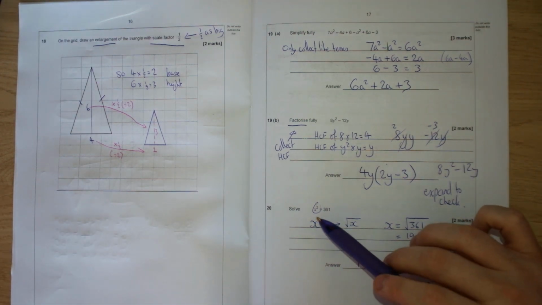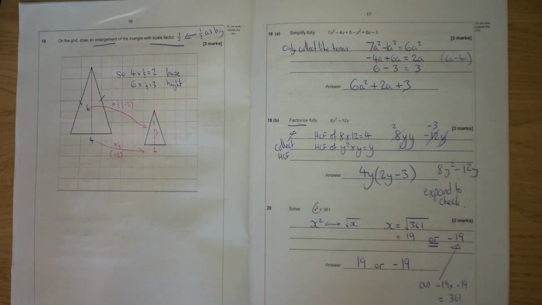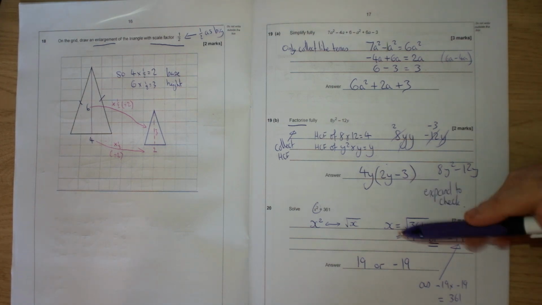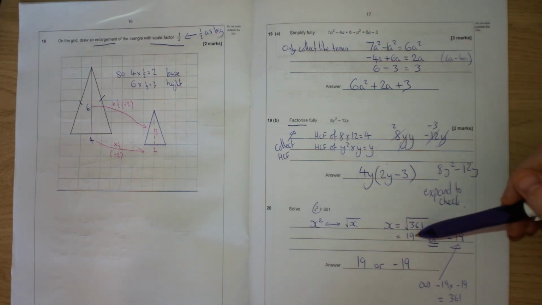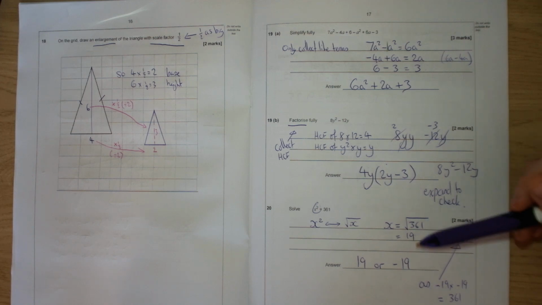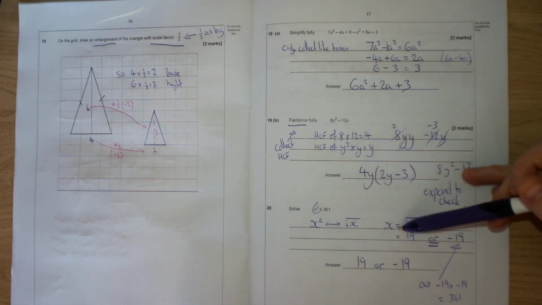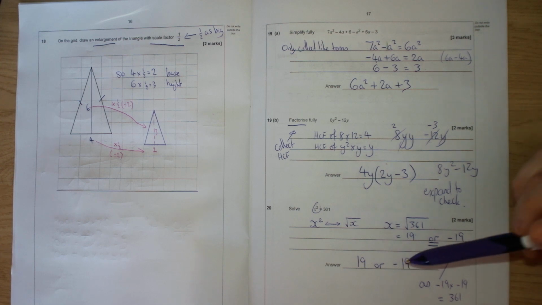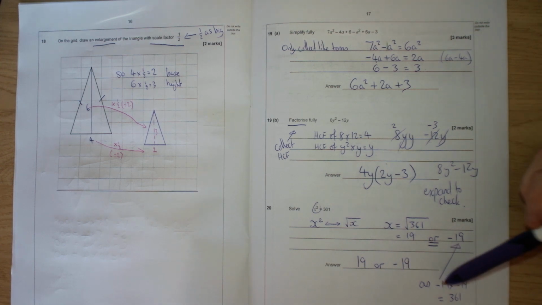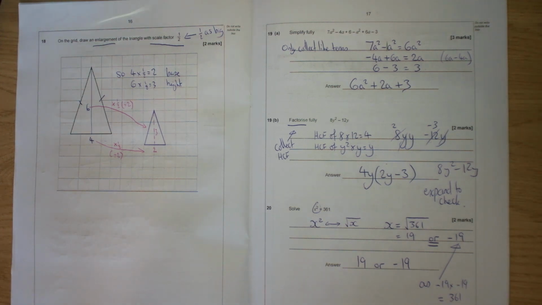Question 20, solve x squared equals 361. A little bit of a harsh question, I felt. So something times itself gives me 361. So the opposite of squaring is square rooting. So the square root of 361 is 19. However, to get the full marks here, they wanted you to put also 19 or negative 19, because minus 19 times minus 19, negative times negative, is going to give you 361 as well.